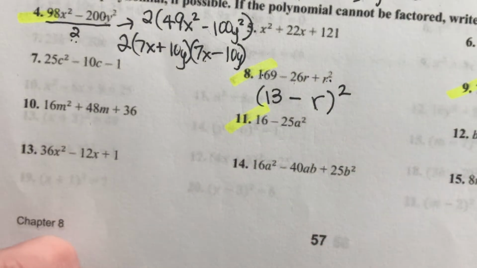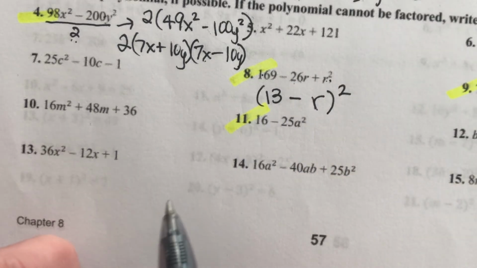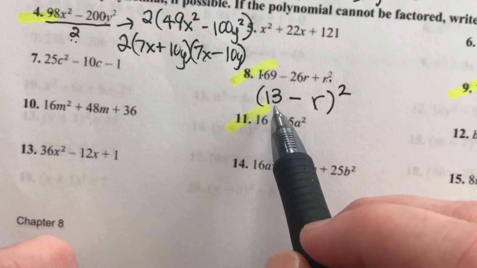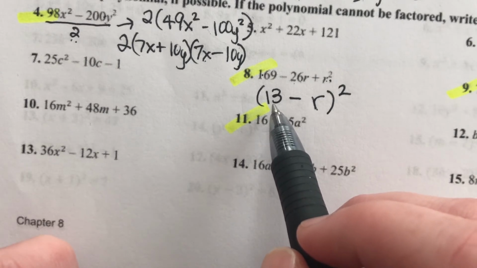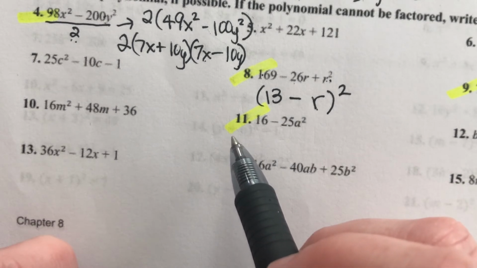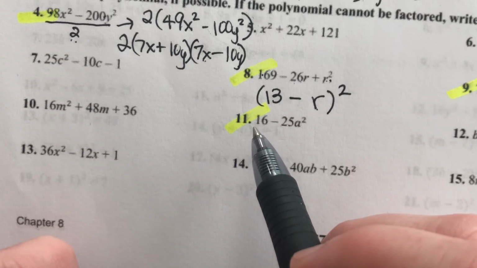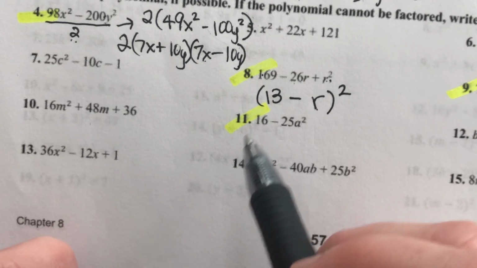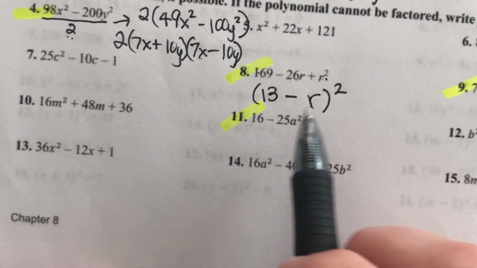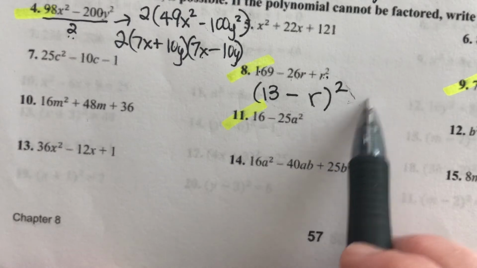You could have rewritten it as r squared minus 26r plus 169, and you would have gotten r minus 13 squared, which still would have been the same thing. It would have given us the same answer, because basically if we were going to solve this for r, we would set it equal to 0, right?